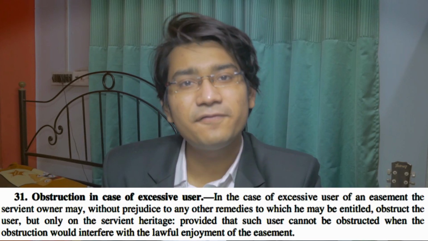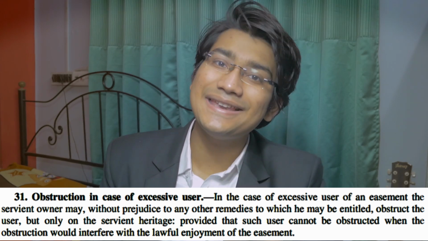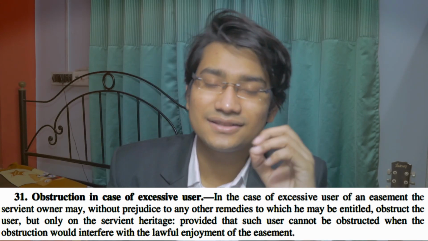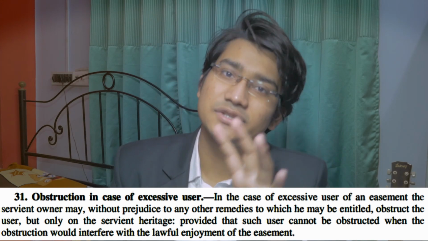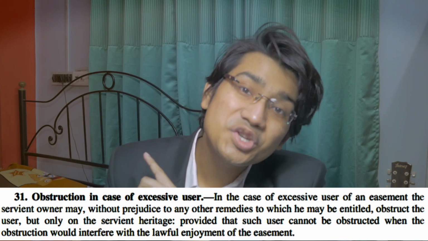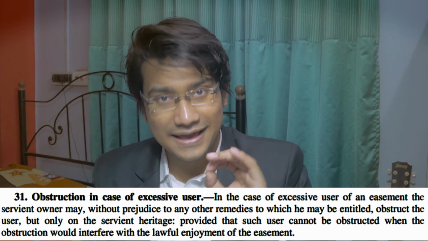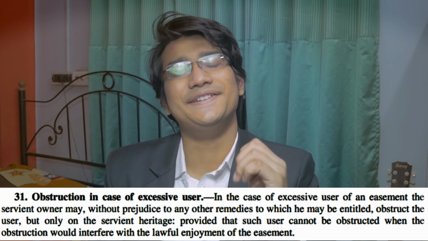Okay, so the last topic of this chapter and today's video, section 31. It basically says that if the dominant owner uses the easement right in excess of what he was supposed to, then the servant owner is entitled to stop him from such usage, but he should not interfere with the lawful usage of the easement that the dominant owner is entitled to.